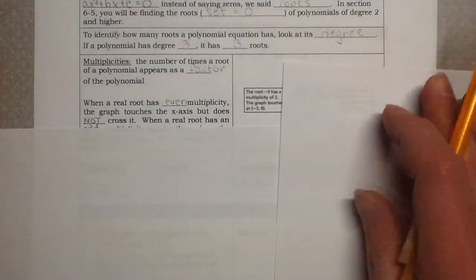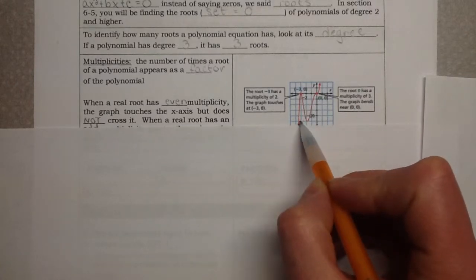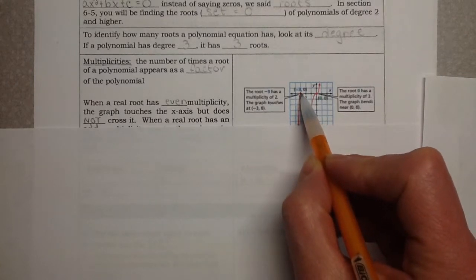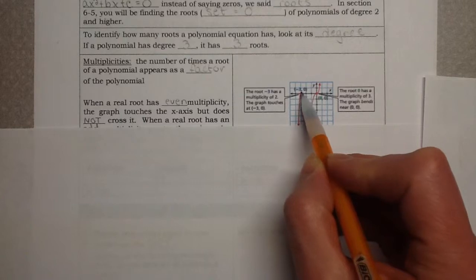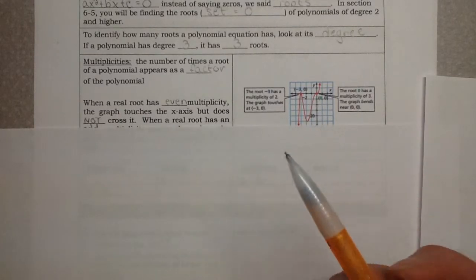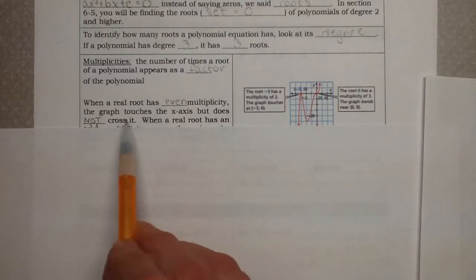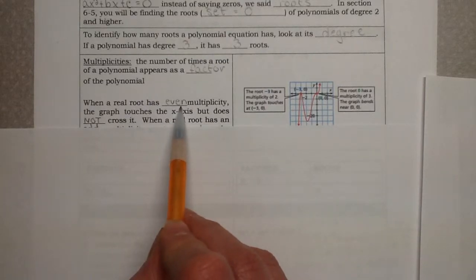So let's look over here at the diagram, or the graph here. Here the graph is touching the x-axis, but it's not crossing it, so it's just turning right there, kind of like it's bouncing off the x-axis. That means it has an even multiplicity.